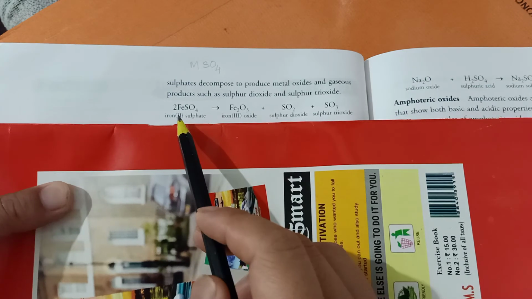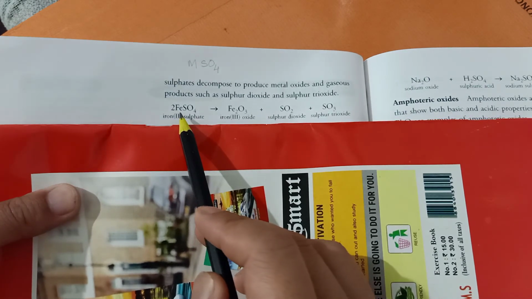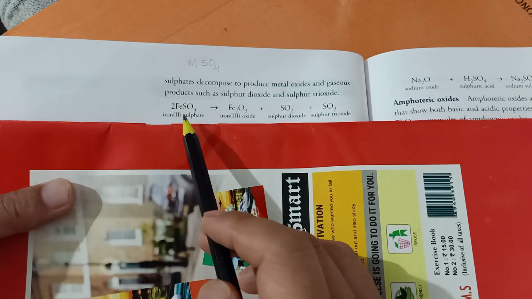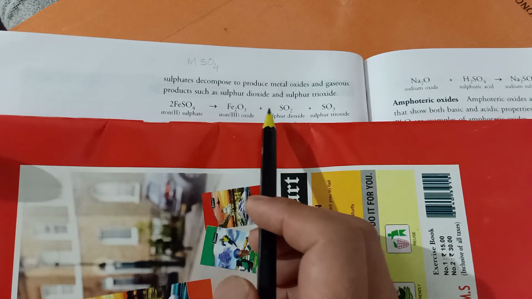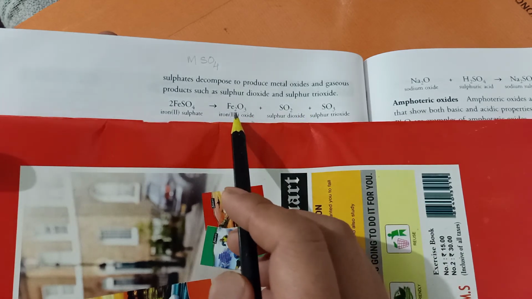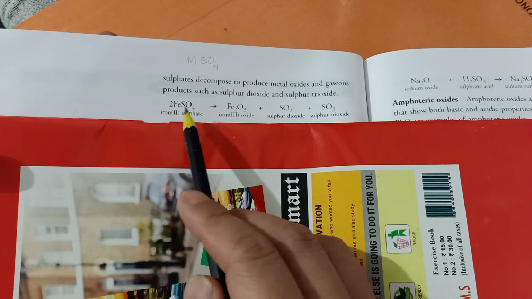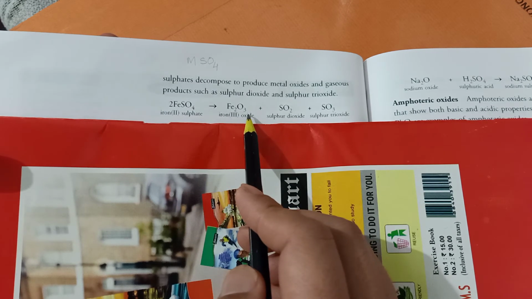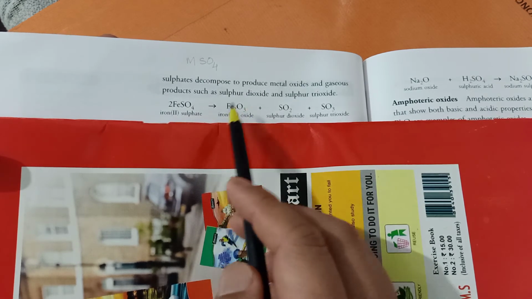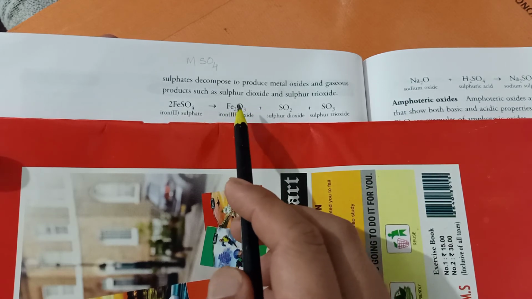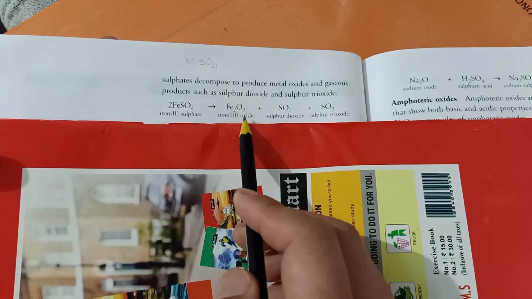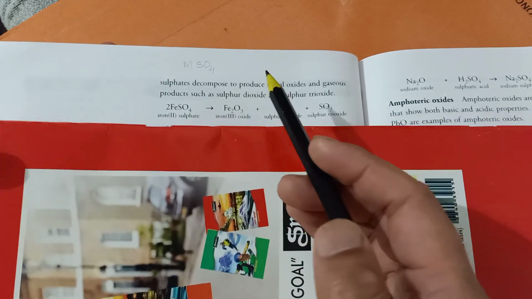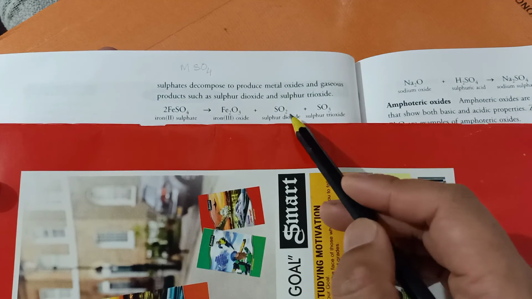Let's take example over here. This is metal sulfate, iron 2 sulfate. When iron 2 sulfate is heated, it decomposes to give three products, and they are metal oxide. So metal here is iron, so iron 2 oxide, iron 3. You have to crisscross the valency of iron, you will get the product. So iron 3 oxide. You will also get sulfur dioxide, SO2.